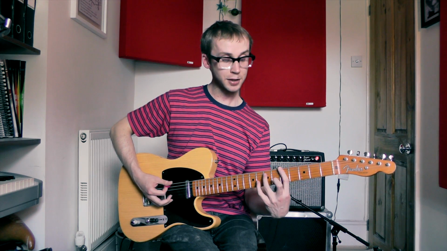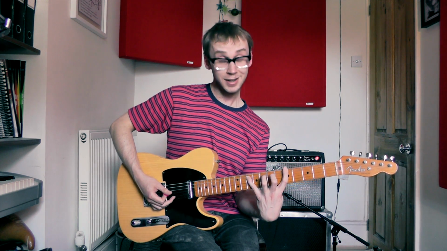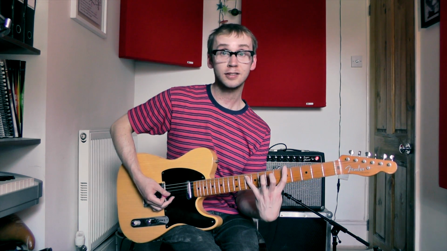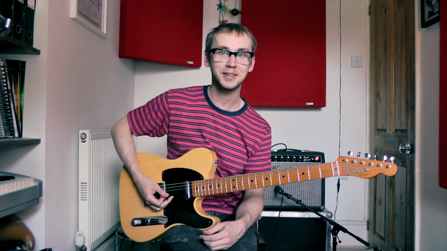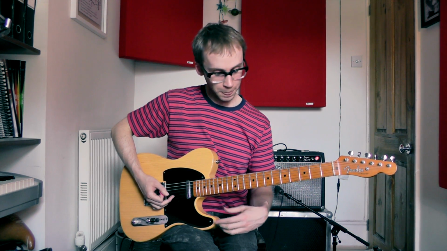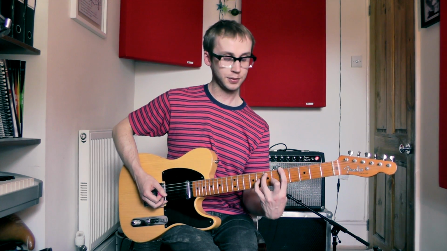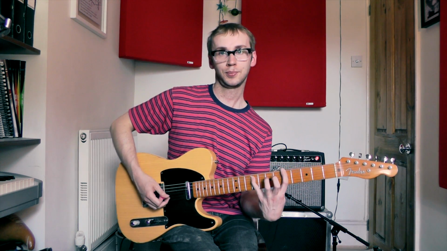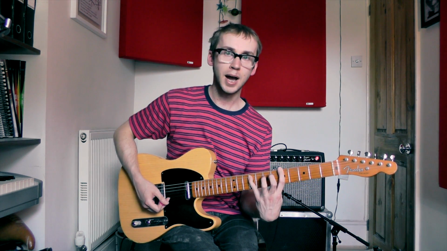instead of just rocking back and forth between those two shapes, we've got a further stretch up to the 10th fret on the A string, and this is a really big stretch, so don't injure yourselves whilst attempting this. Make sure you're warmed up before you try it. So the pattern is now this. We're going from the 7th fret, stretching up to the 9th fret, and then another stretch to the 10th fret, and then back to the 9th fret.